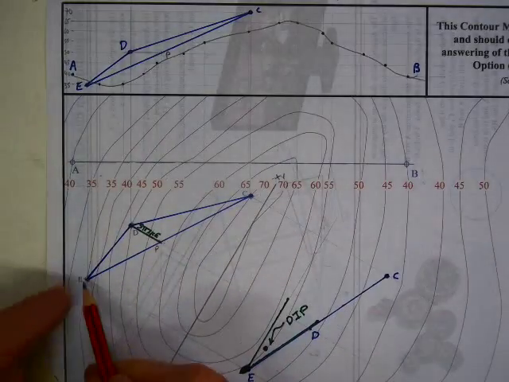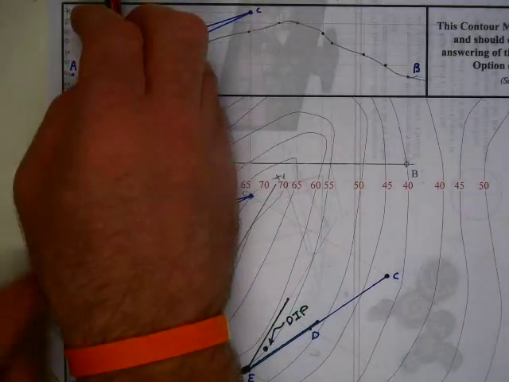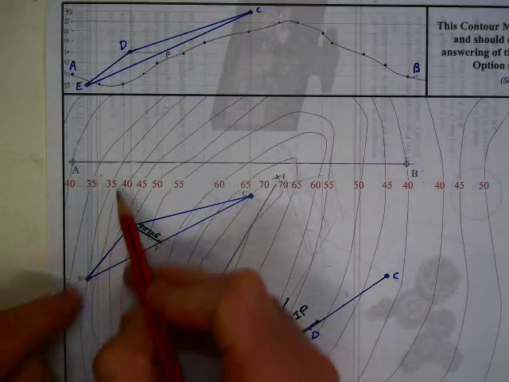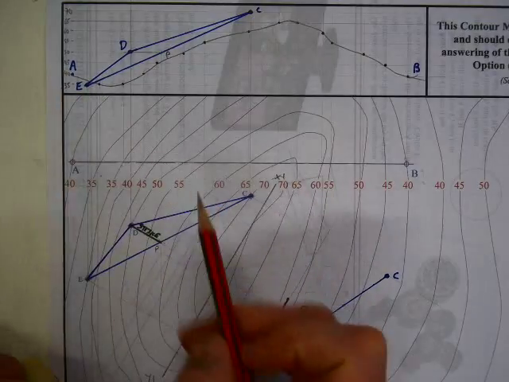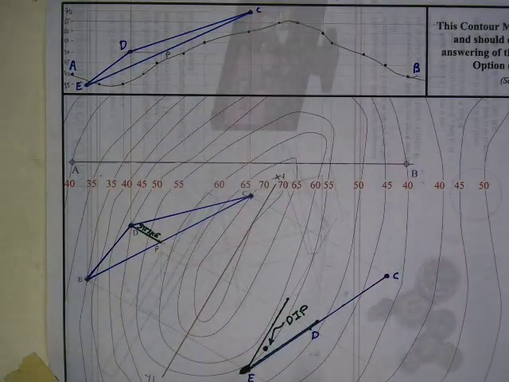So if we pick a random point E here, if E is in plan, to get it in elevation, you always bring it straight up to whatever height it is. And we know the height that it is from the contour line, which was 35. So I'd mark that at 35, mark D at 50, and mark C at 70.